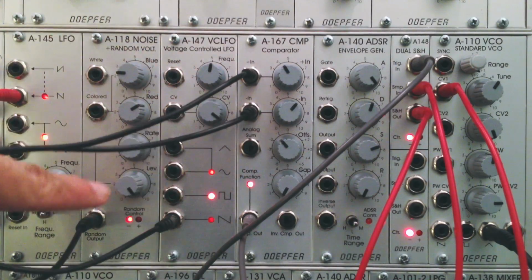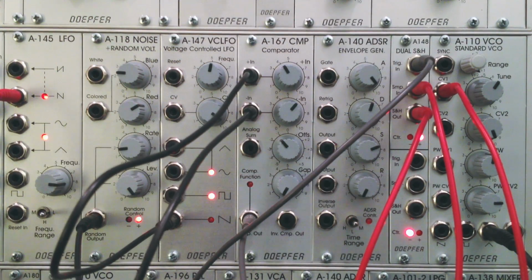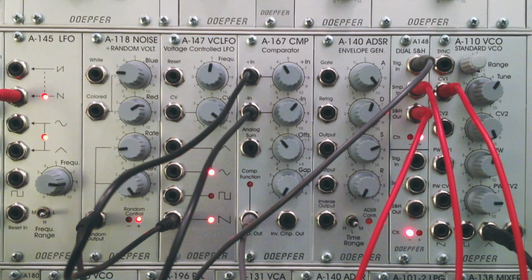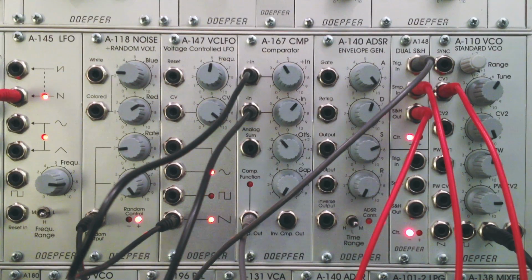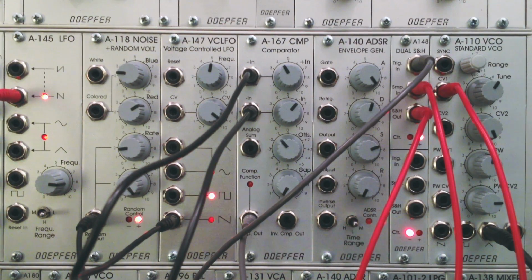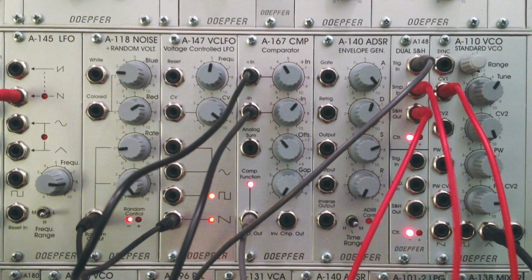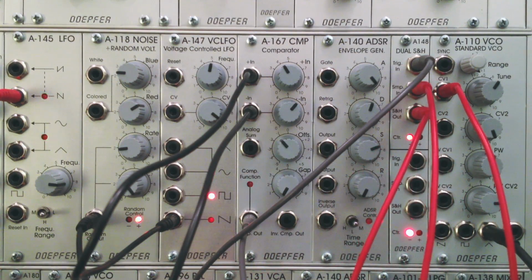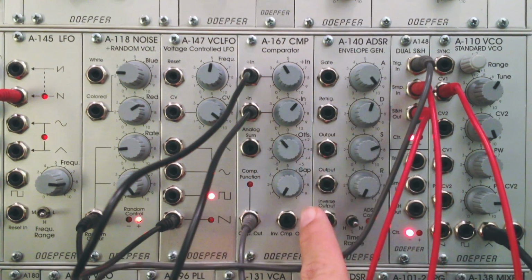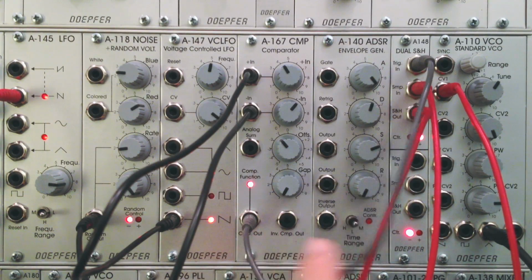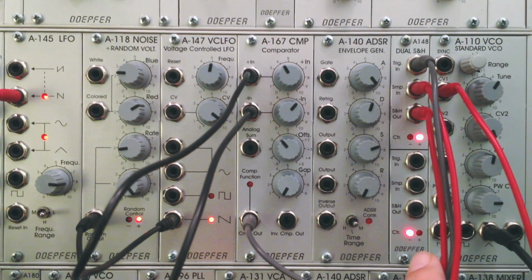And move this out of the way so you can see the comparator. And let's talk about what we're actually hearing. So what we're actually hearing is random notes being sent over to the A110. And then we actually have the comparator controlling the rhythmic aspect of the sample and hold.